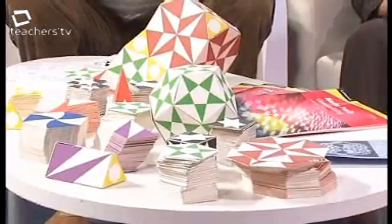OK. Well, let's move on now to Judy's second choice of resource, and these are these wonderful multicoloured tiles. Judy, tell us, what is this resource and why do you like it?